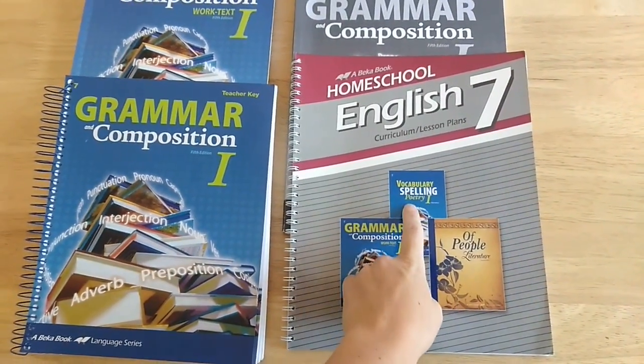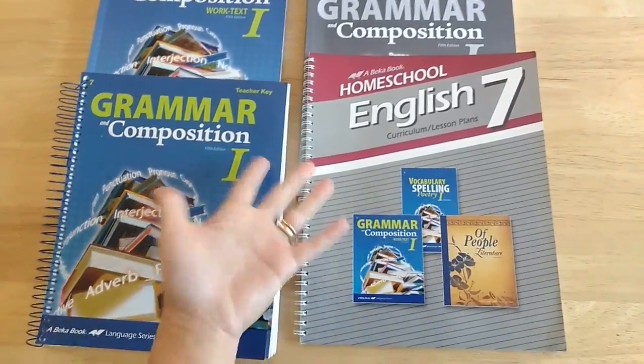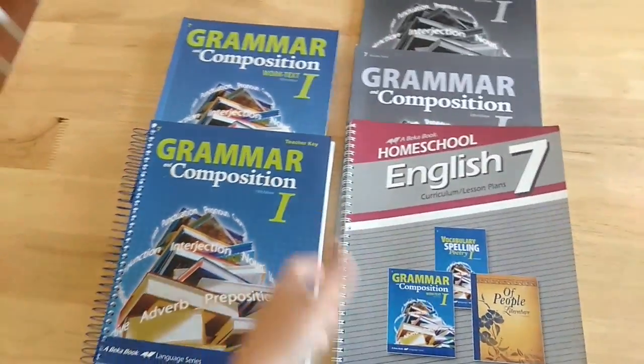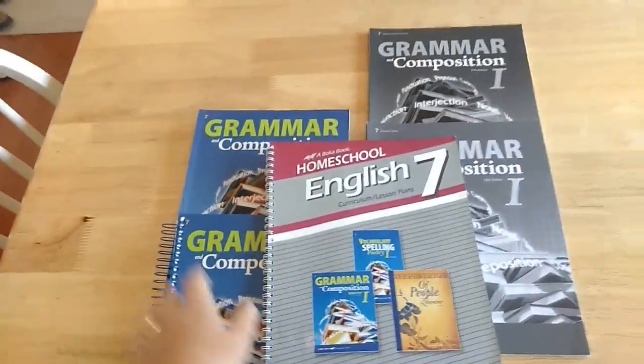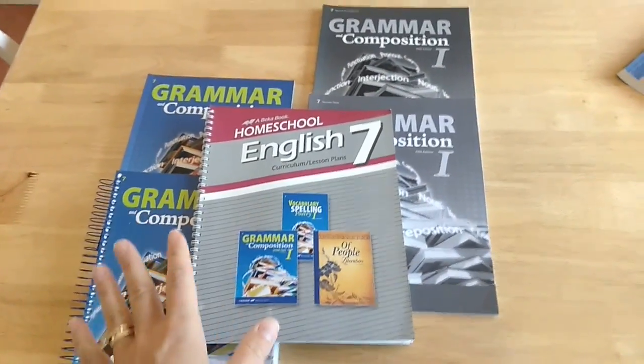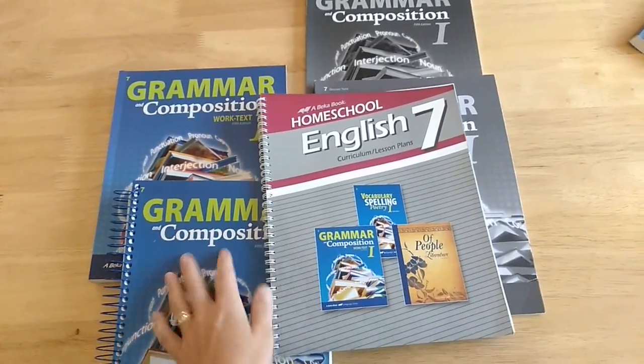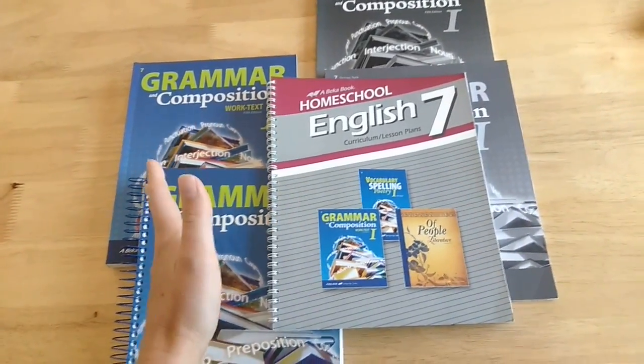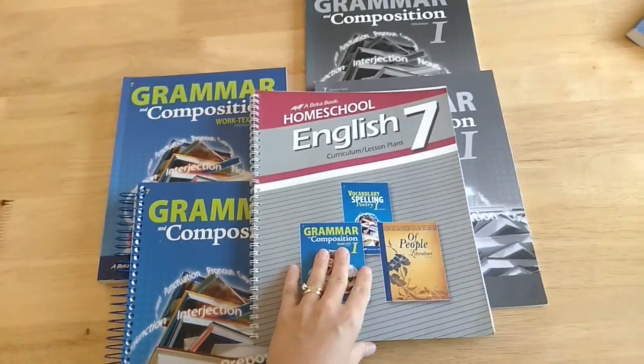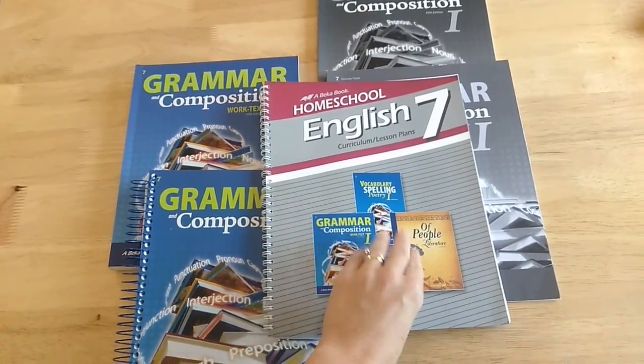I did have that, but I got rid of it, so I no longer have that, so I cannot do a review or a walkthrough. Sorry. Okay, but like I said, I cannot tell you my thoughts on it because we have not used it. So I will just show you what it looks like in case you are interested in this and you would like to see inside of it.